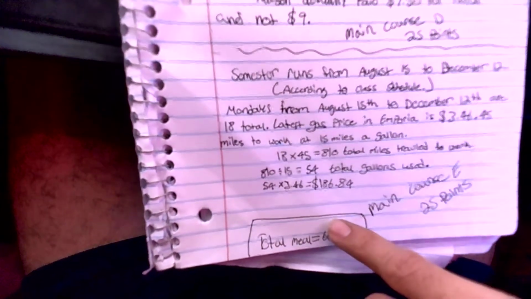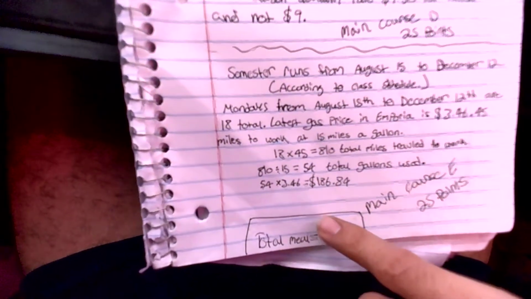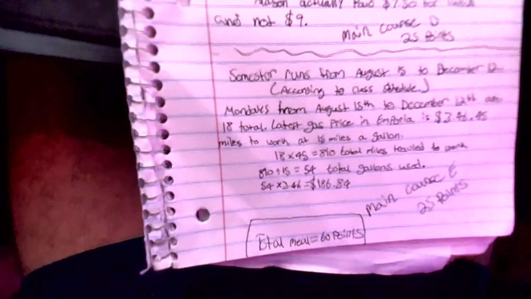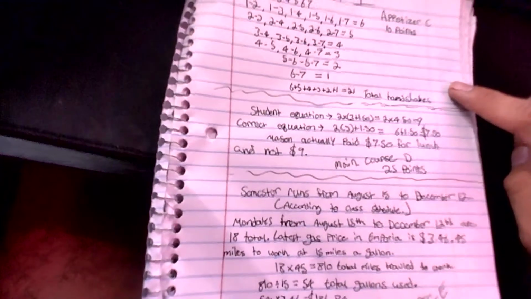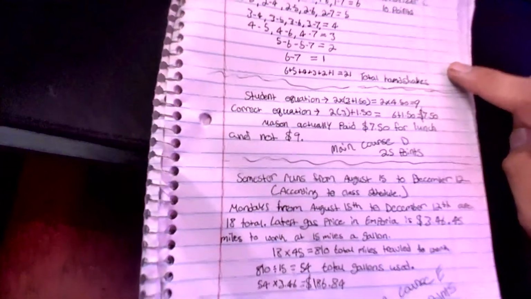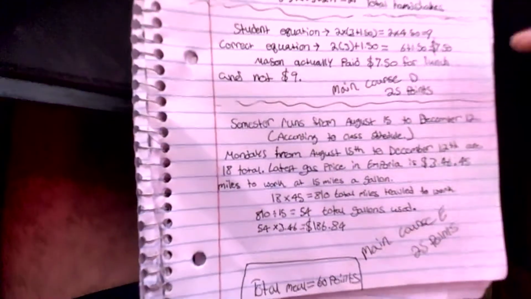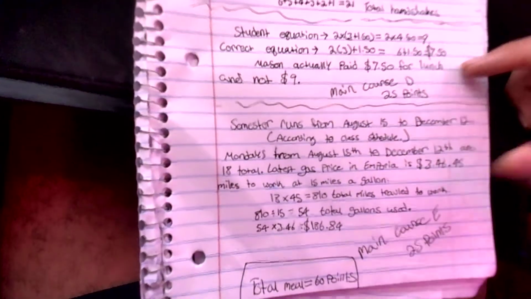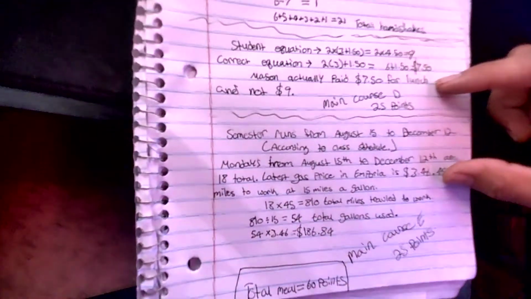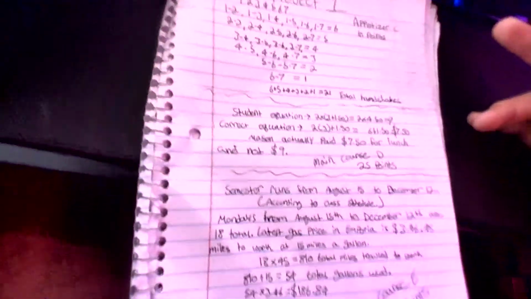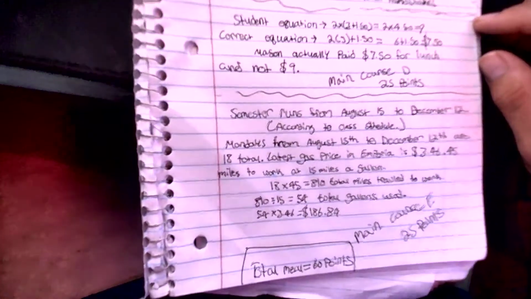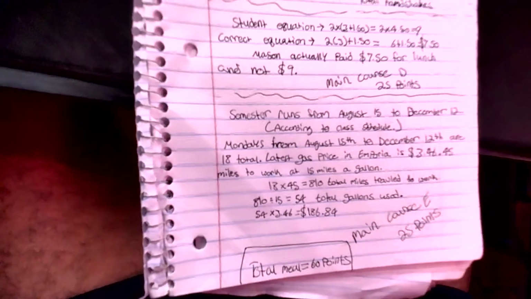I'm hoping that's correct. I didn't feel like I had already done C, and then I was looking at all the other ones and I didn't feel like doing any of them, so I chose two of the main courses, which I'm hoping is acceptable, which would be 50. So I guess appetizer C we didn't really need, but I thought I'd just throw that in there since I'd already done it. Thank you.